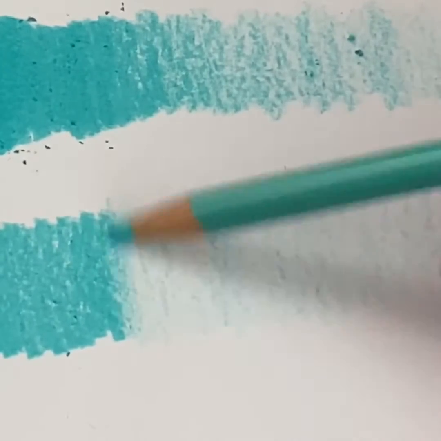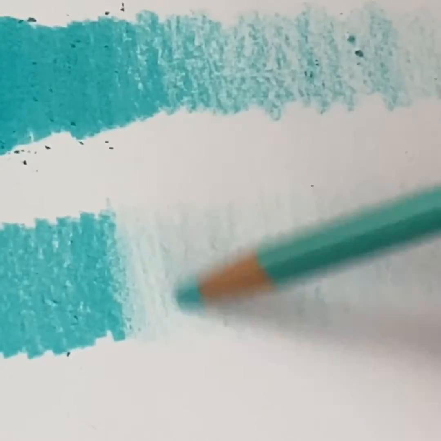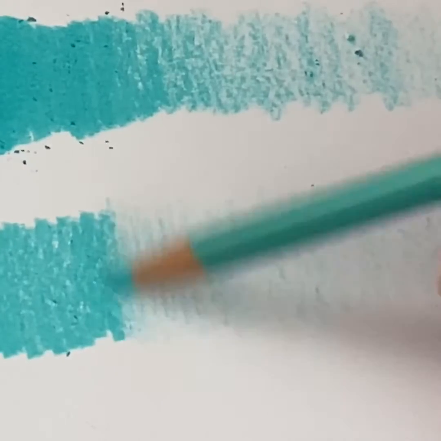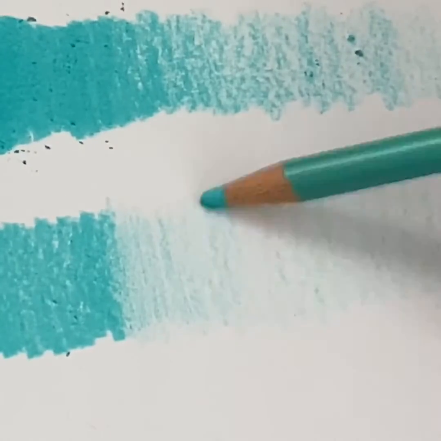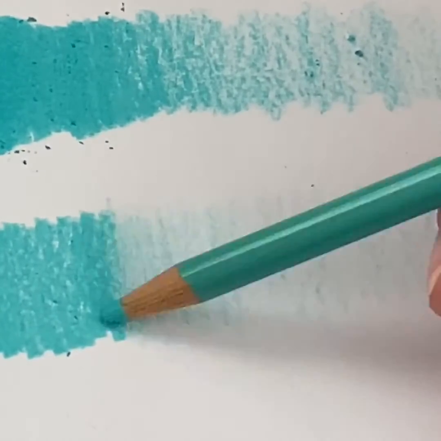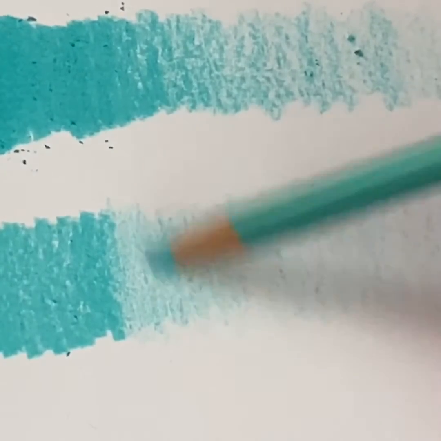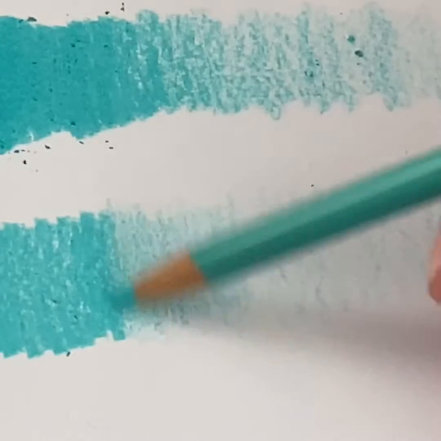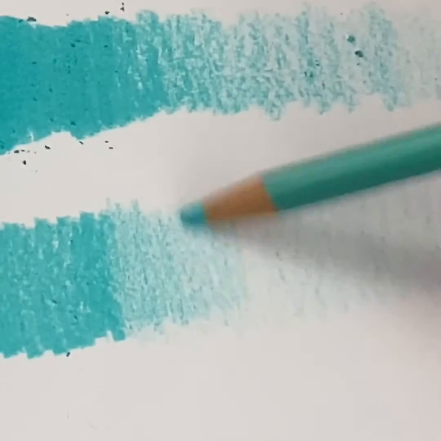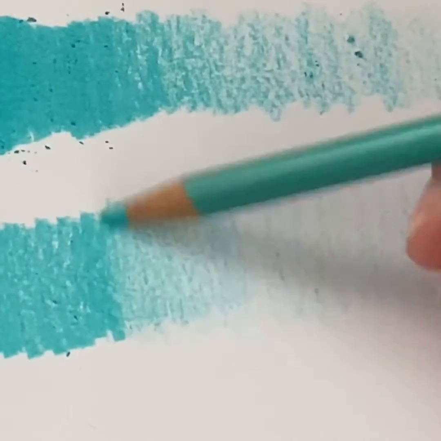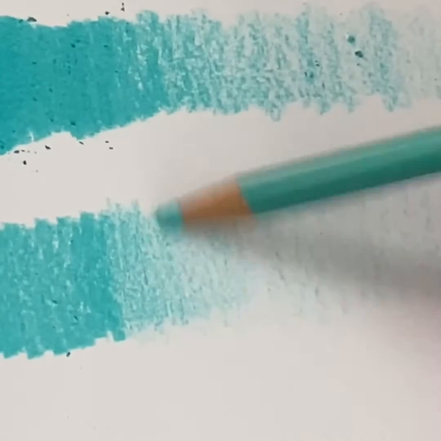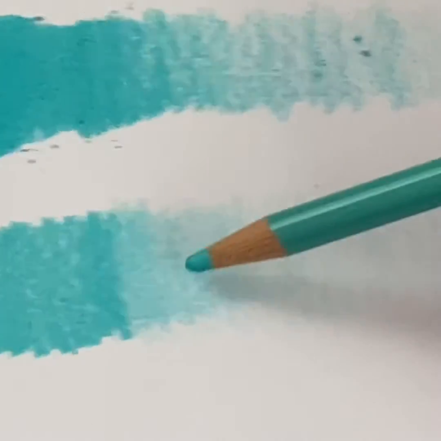When I want to get rid of a line like this, I gently color over it using very light pressure, and I go back and forth with my colored pencil. It does take a little bit of time. You don't want to press too hard, but you want to press down a little bit harder each time you pass through it just to try to blend away that line.